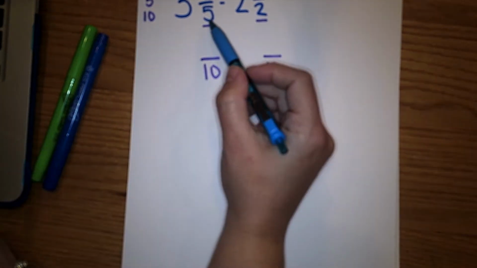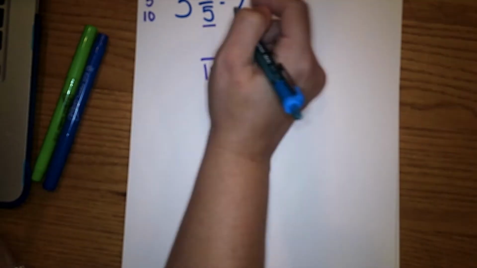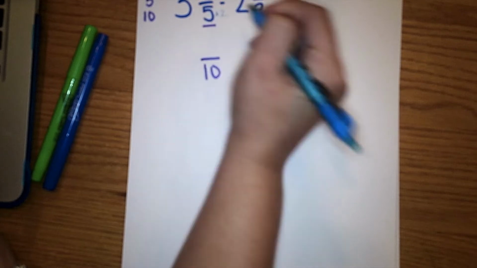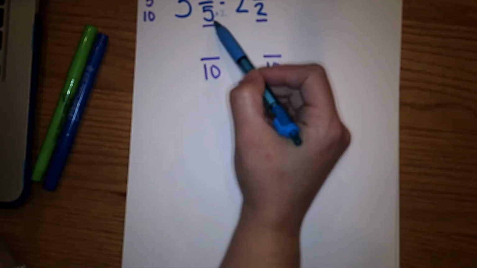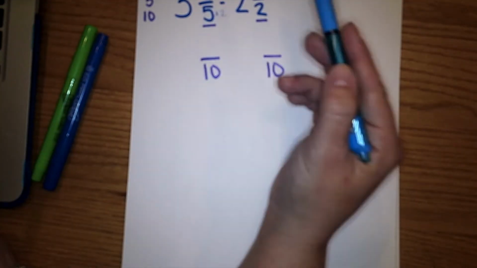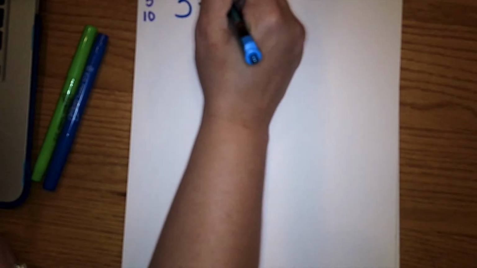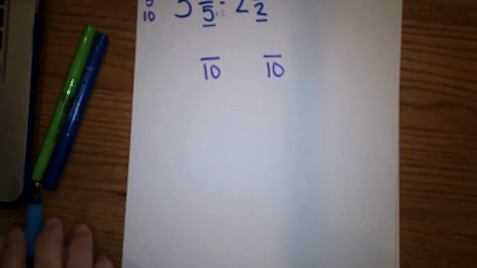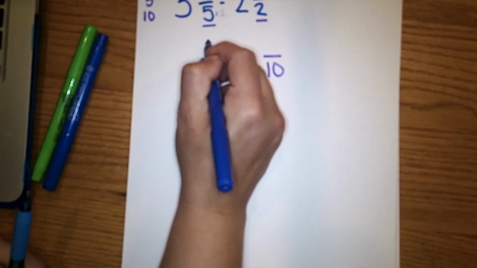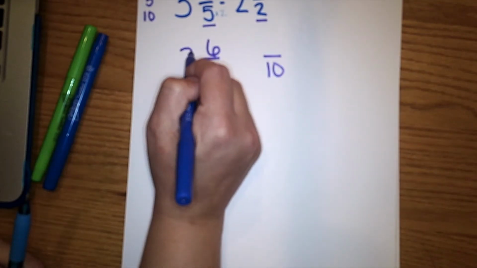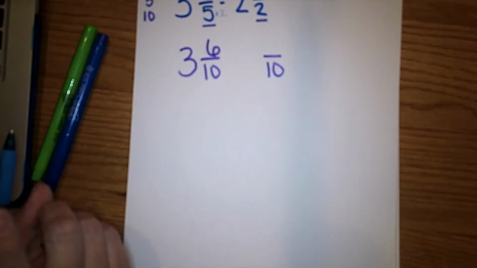So I have to think about, what did I do to 5 to get 10? Well, I multiplied it by 2. So whatever I do to the bottom number, the denominator, I have to do to the numerator. So if I multiplied 5 times 2, I have to multiply 3 times 2, which gives me 6 as my new numerator. My whole number will stay the same.